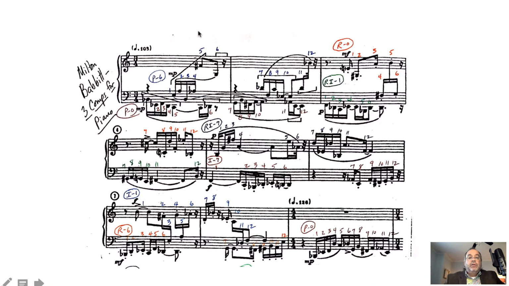Okay, as we take a look at this piece, I've labeled all the rows for you. And at first glance, this seems like a pretty standard piece of dodecaphonic music. We've got the P0 row accompanied by P6, the RI1 row accompanied by R0, and the I7 row accompanied by the RI7 row, and so on and so on. We have these row presentations in linear fashion. But as we're going to see, there's a lot more here than meets the eye.